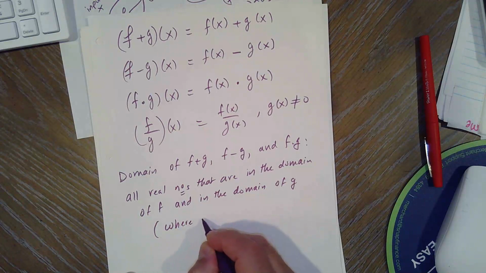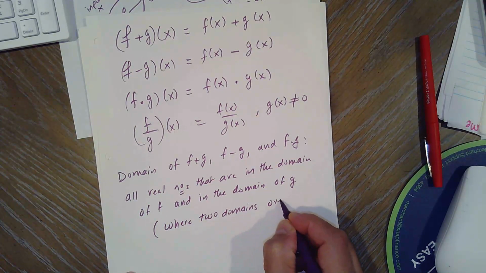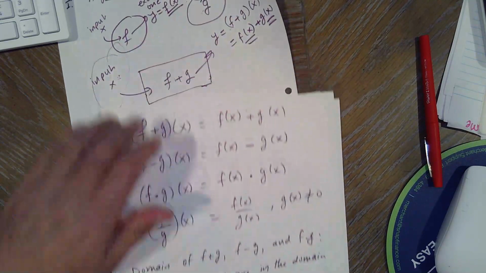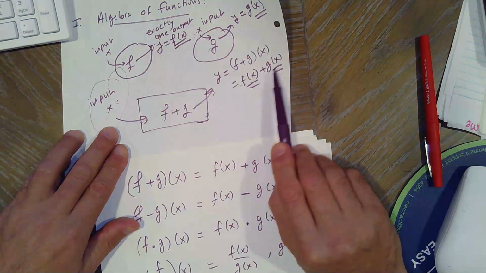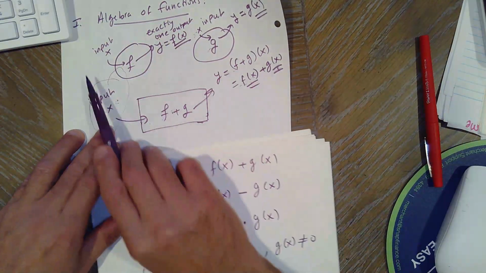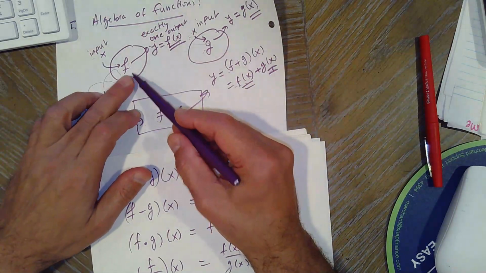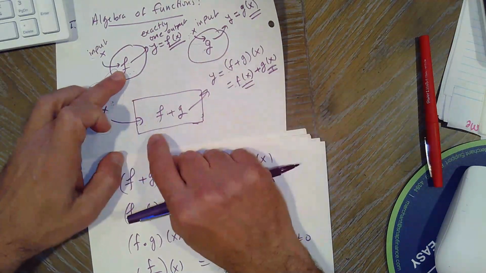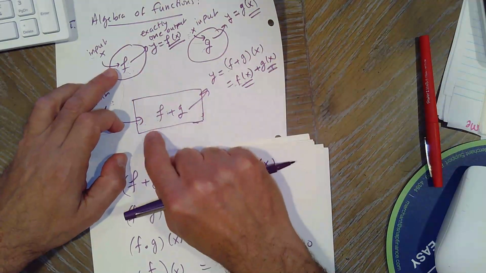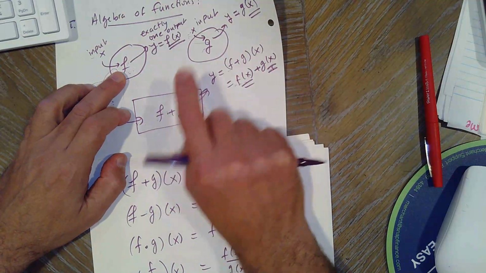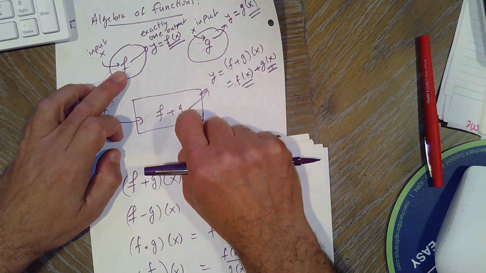Because any x to be inputted into f plus g, it has to be accepted by f and accepted by g. That's how we define it. So you have to be able to put it in f and in g. That's why if f only takes positive numbers, then f plus g only takes positive numbers. If f takes 0 and 1, then f plus g only takes 0 and 1. If g doesn't take fractions, then f plus g cannot take fractions.